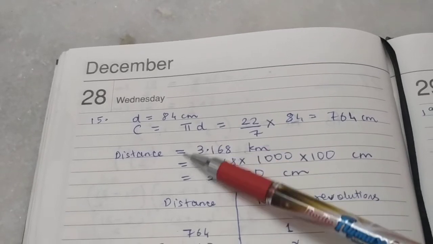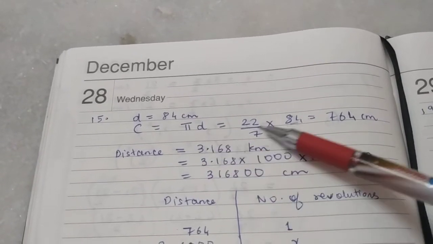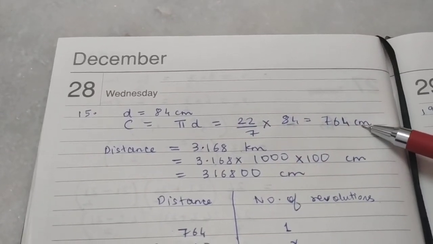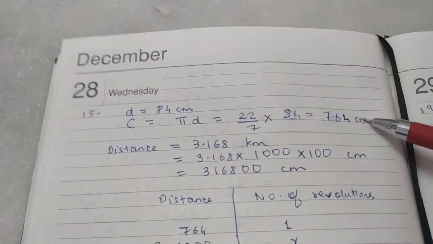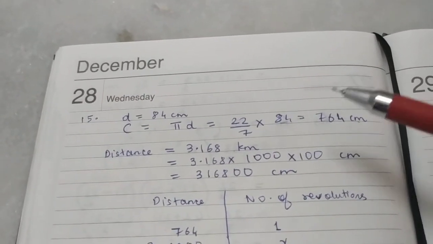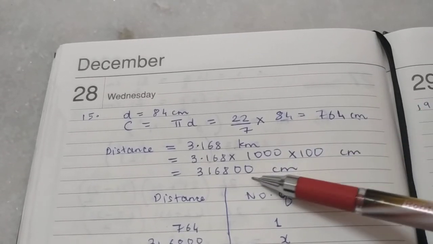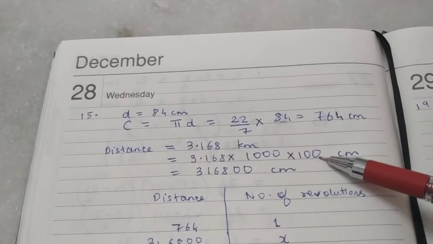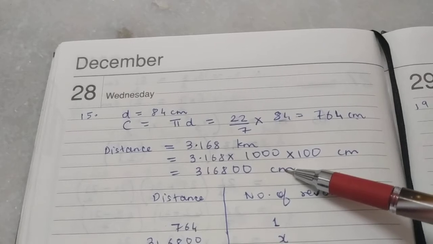Note how I didn't find r first, because I could directly find circumference using this formula, 764 centimeters. Now the distance given in the question was in terms of kilometer, but this is in centimeter, so we'll have to convert it. I find it easier to convert kilometer to centimeter rather than the other way around. So here I go. Into 1000 will give me meters, and into 100 will give me centimeters. These many centimeters. Now we'll use the unitary method.